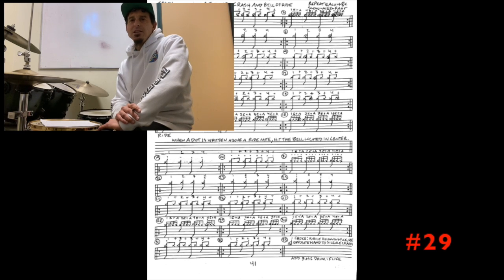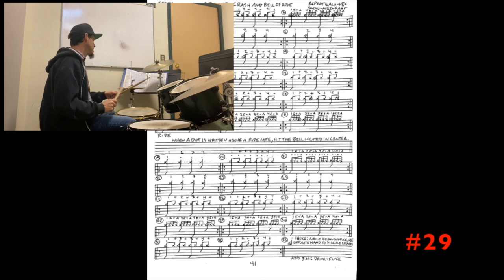For number 29, we're going to do a basic 16th note beat, and we're going to put the bell of the ride on both of the backbeats on beats 2 and 4.